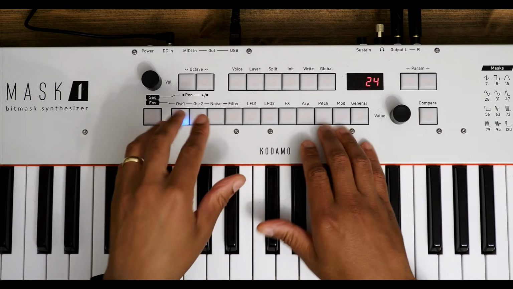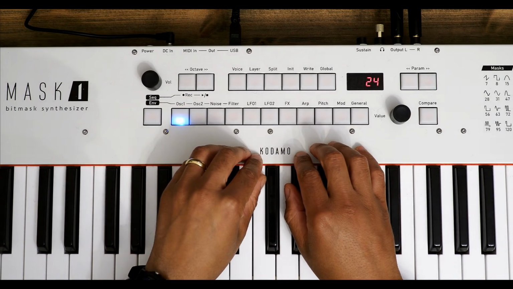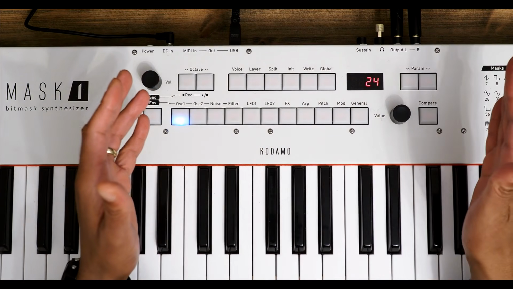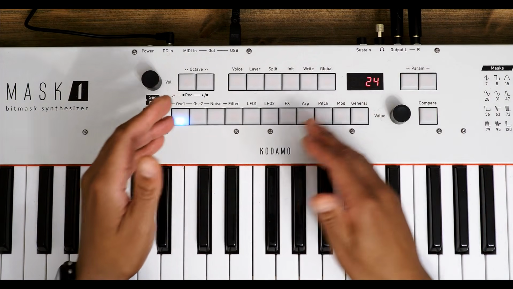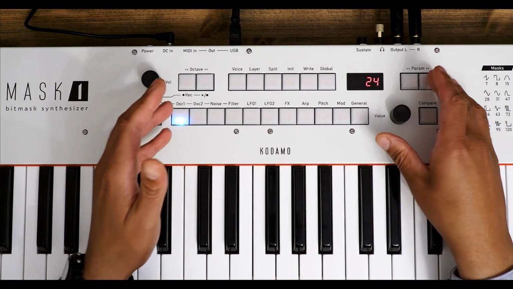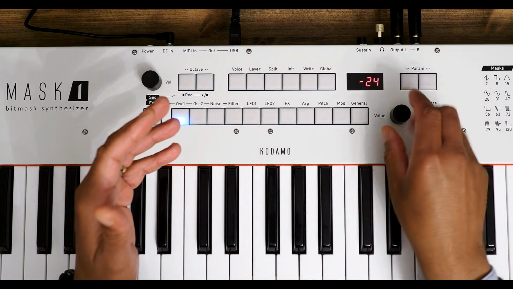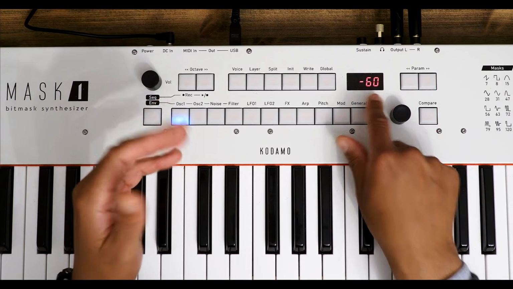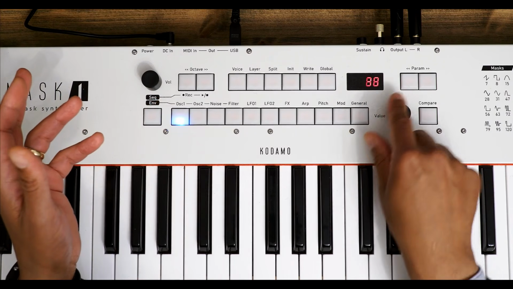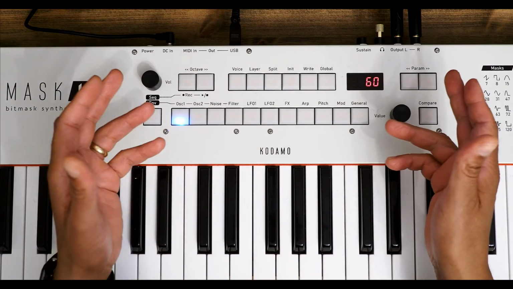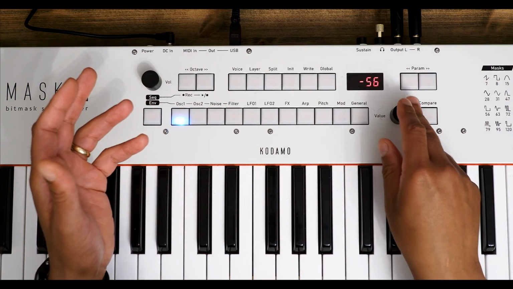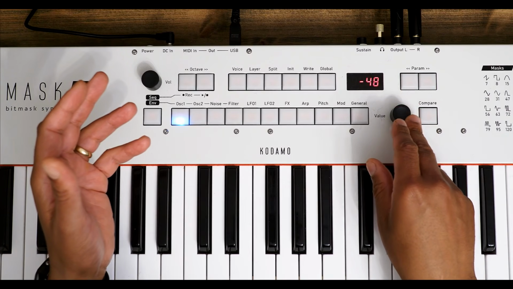One of the really unique things about the Mask1 is how much range you have in terms of pitch control over the oscillators, over the sounds. So you can go from -60 semitones, so -5 octaves, up to +60, +5 octaves, just in the bit mask oscillators themselves.